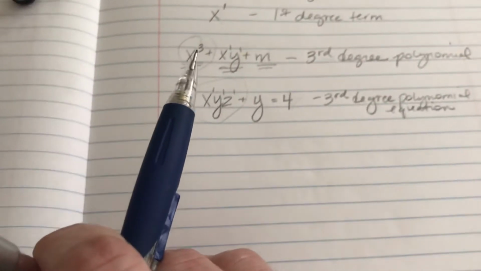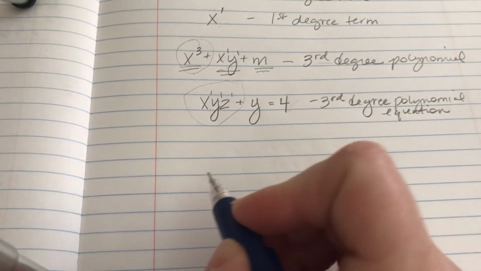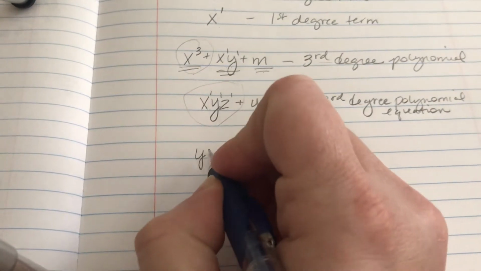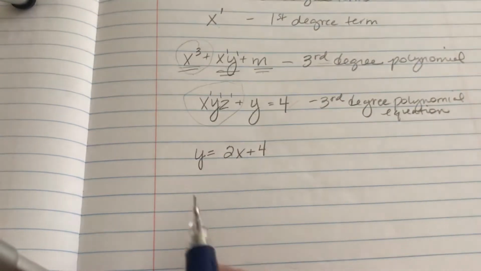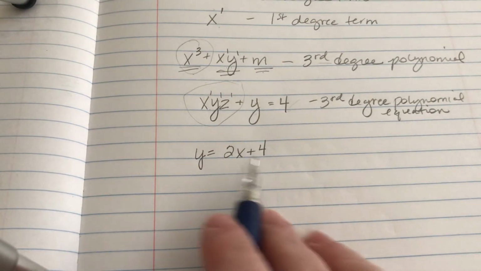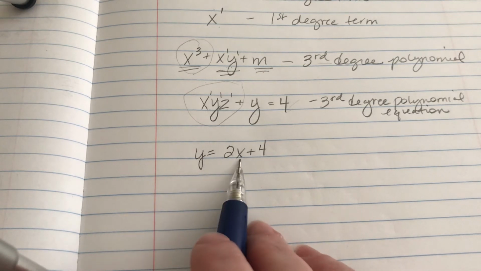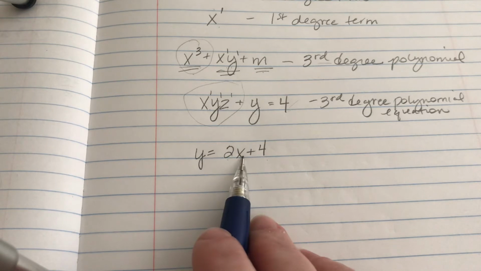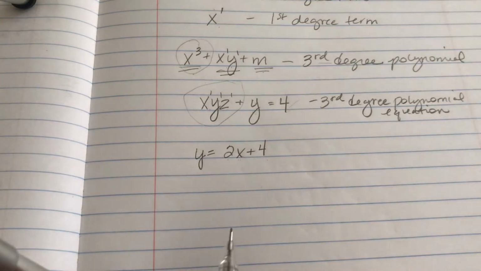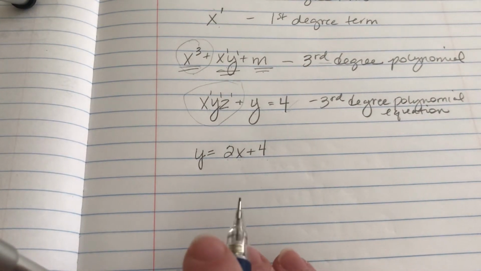And the degree you'll be working with for a while are first degree equations. Here's an example of a first degree equation: y equals 2x plus 4. It's first degree because if you look at all 3 terms, this term and this term only go to the first power. Since that's the highest power, it's a first degree equation.